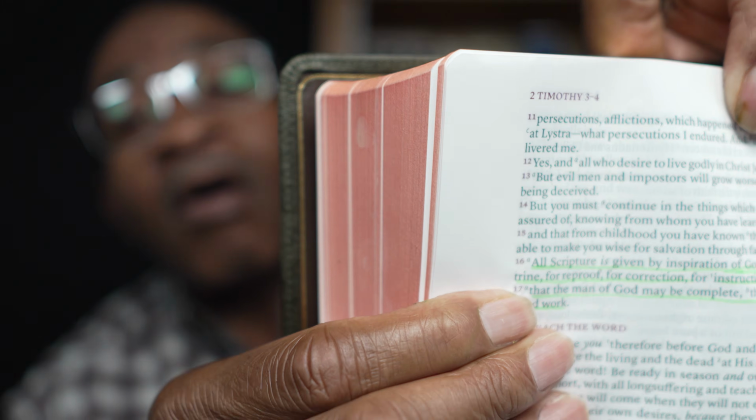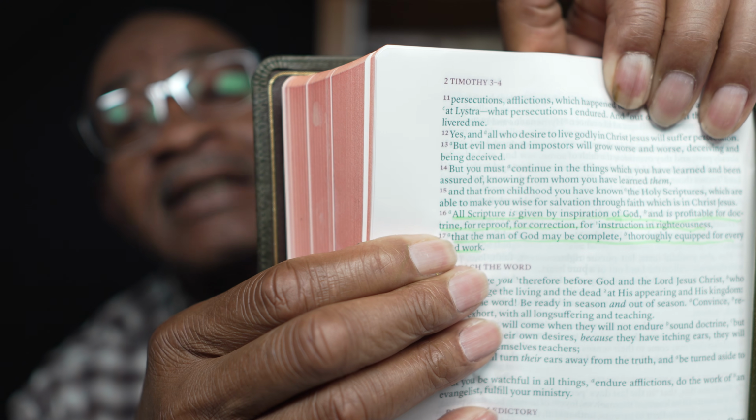So if you look across this Bible here, verse 16, all scripture, it's got an A. You should be able to see that A beside it. When you go down here to the bottom, you go to 3:16 A, and then it's got 2 Peter 1:20, Romans 4:34, and Romans 15:4.